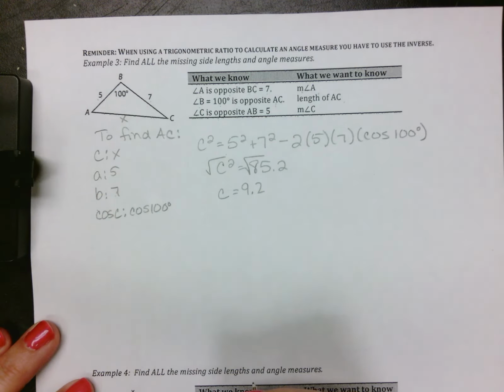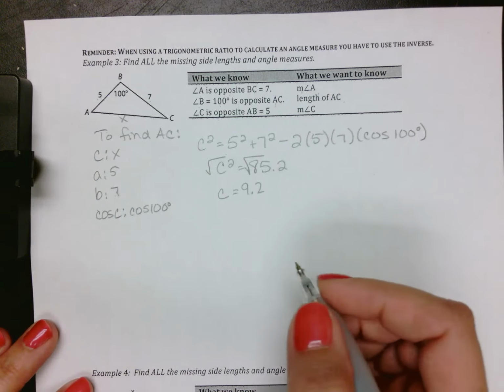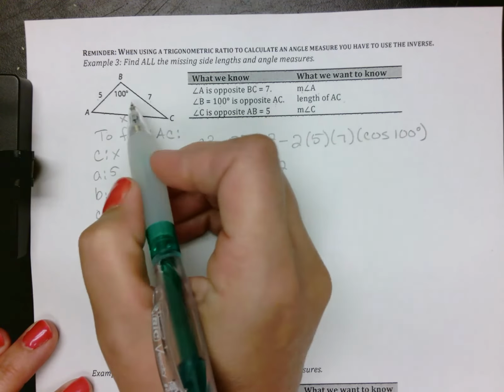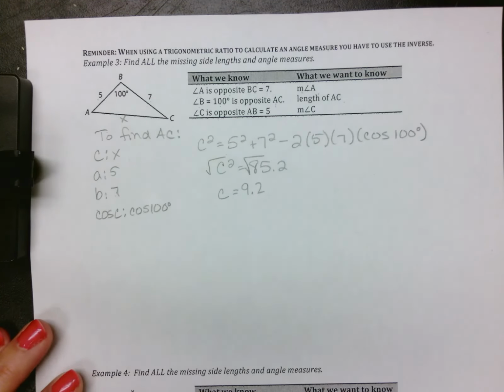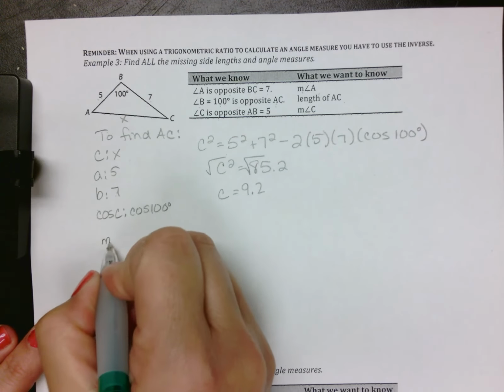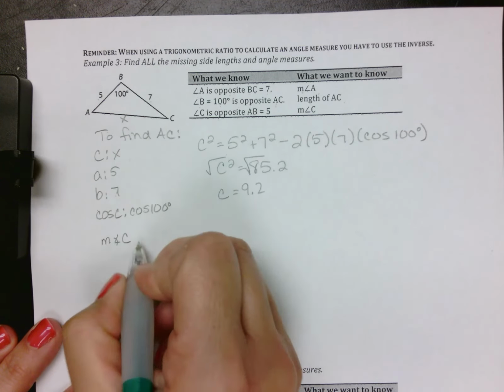Let's find the measure of angle C first. At this point, because you know all three sides, what you need to look at is what angles you do know and what side you know. We know all three sides, so we're going to find the measure of angle C.